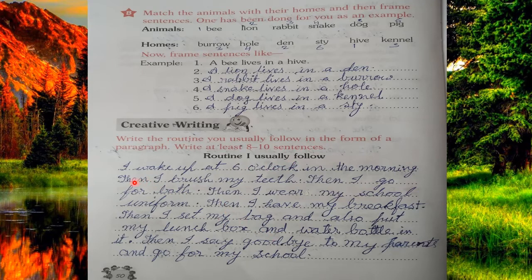Just like you can write, I wake up at 6 o'clock in the morning, then I brush my teeth, then I go for a bath, then I wear my school uniform, then I have my breakfast, then I set my bag and also put my lunch box and water bottle in it. Then I say goodbye to my parents and go to my school. Okay, so here in the given space you have to write your daily routine.